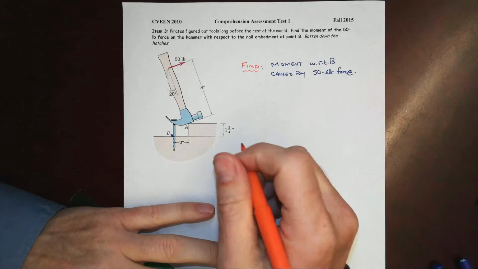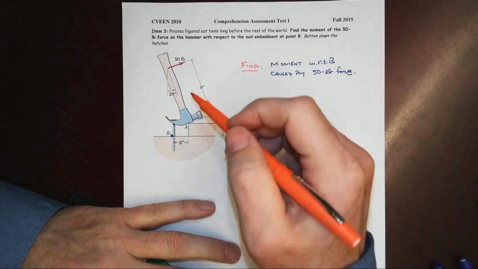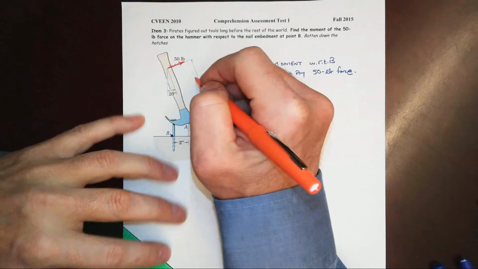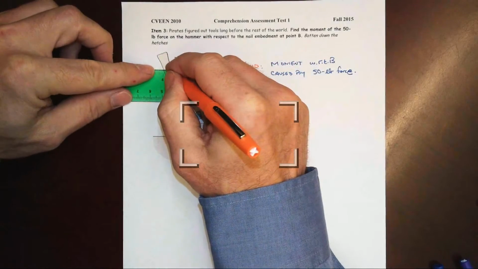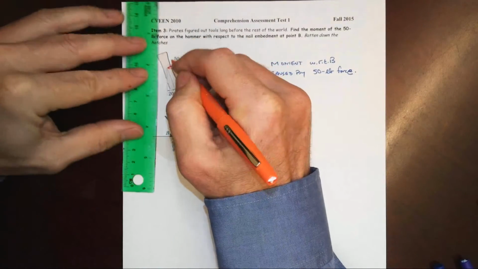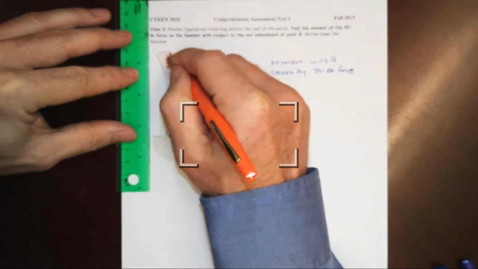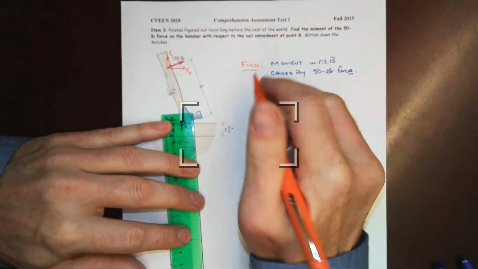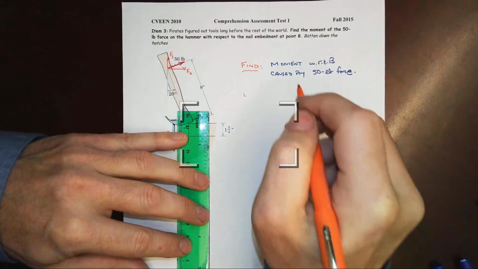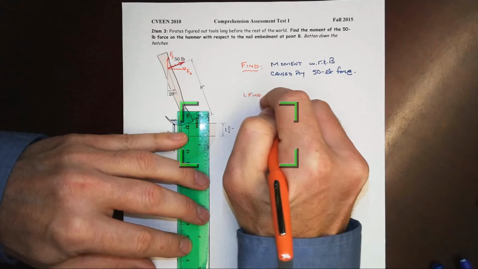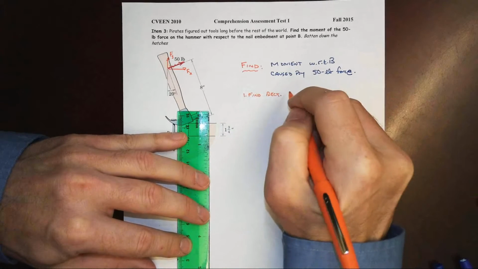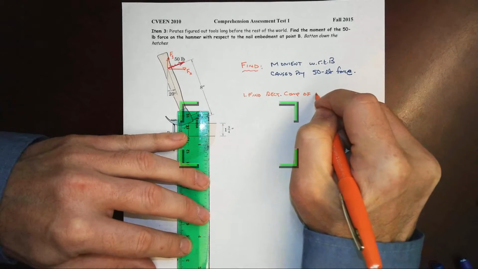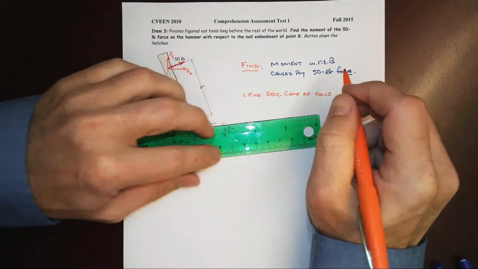When you see complicated geometry that we have set up here, it is probably easier to replace the force with its rectangular components. And then this probably becomes much easier. So that's what we'll do first, is break that force down into its x and y components.